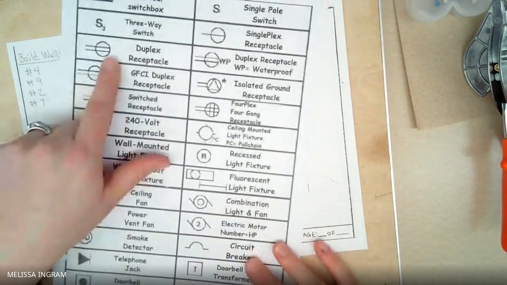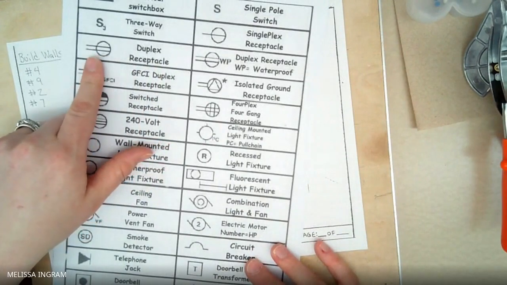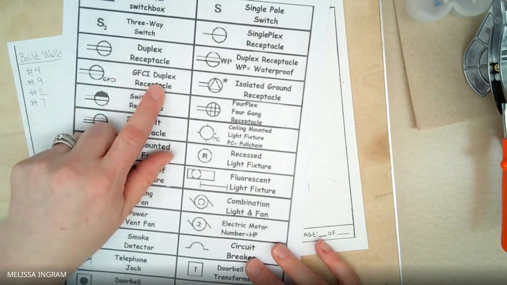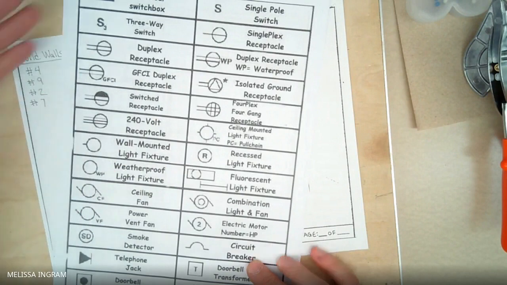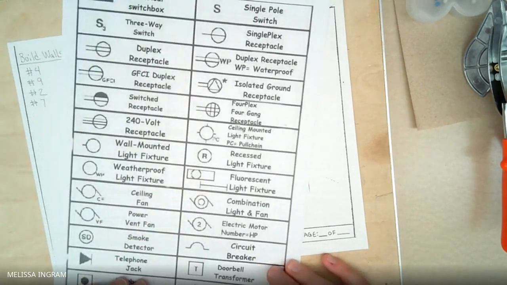Our plugins are like a duplex receptacle. So a plug-in in the wall, you would draw this symbol to show that that's where it's at. A GFCI duplex receptacle is going to be the plugins in a bathroom or in a kitchen. And you can go through this list to see the different electrical components.